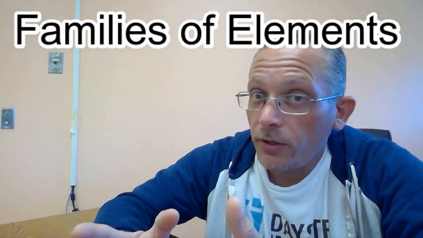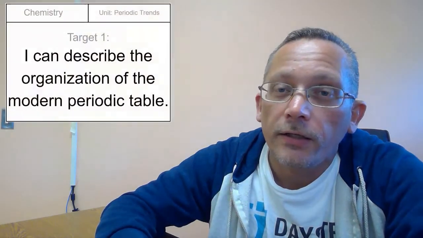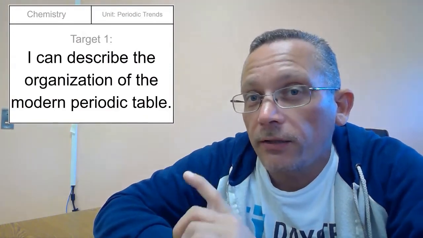You know that their electron configurations should be similar because they fall into a vertical column together. And because their electron configuration is similar, they're going to have similar properties. So these families of elements are elements that have similar properties. We're going to talk about some of the different families of elements, and we're still working on the target of being able to describe the organization of the periodic table. So let's go ahead and talk about some of those families.